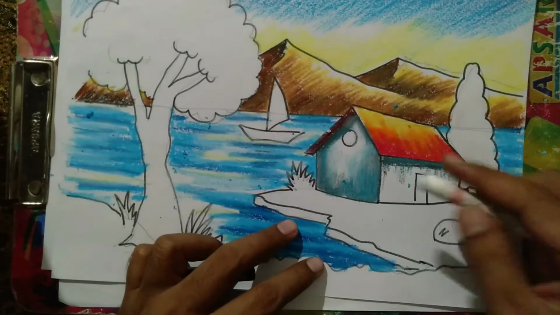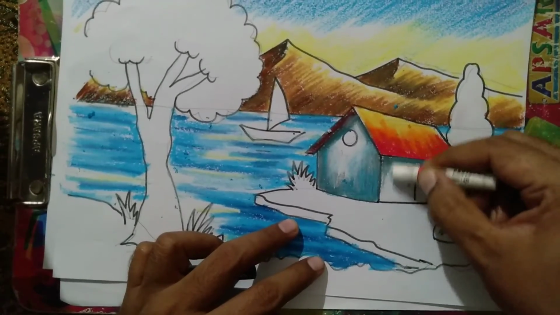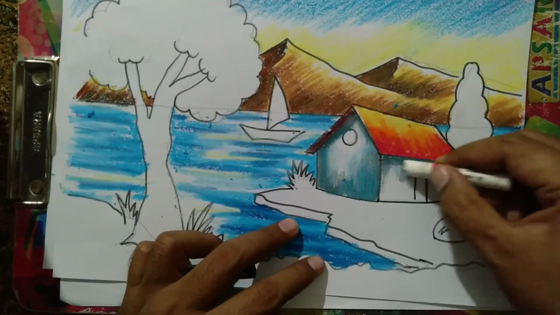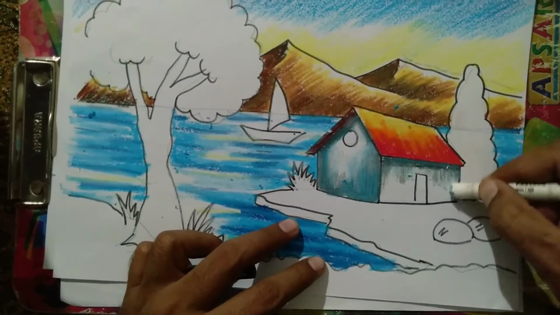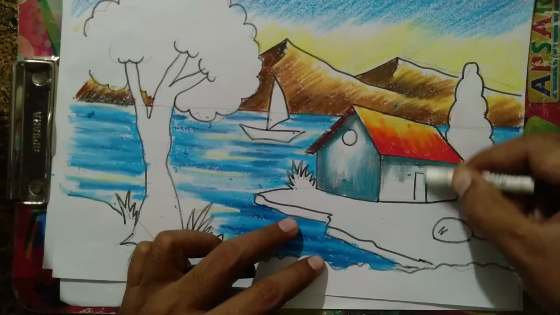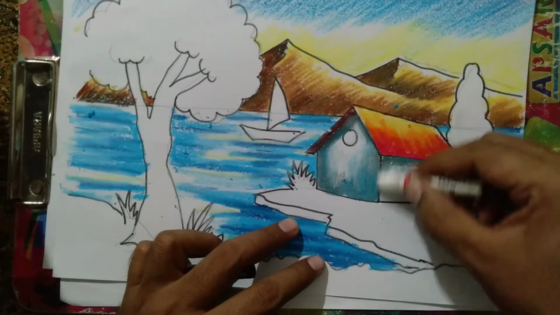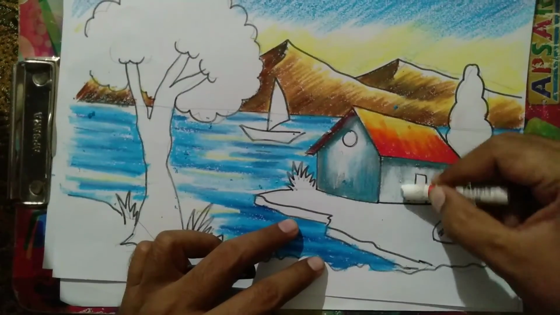Color like this, and here also the same method, just blend the color from the top and make it go down.